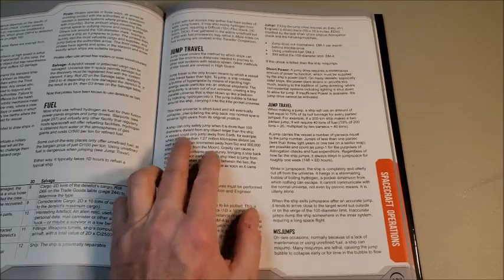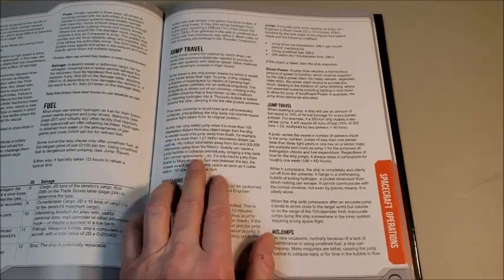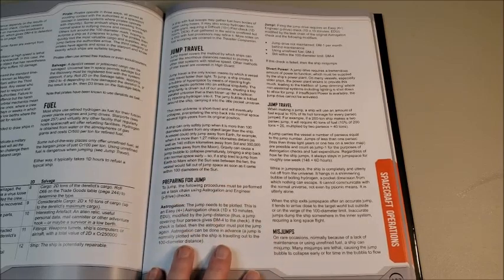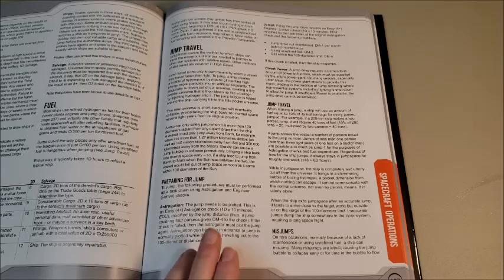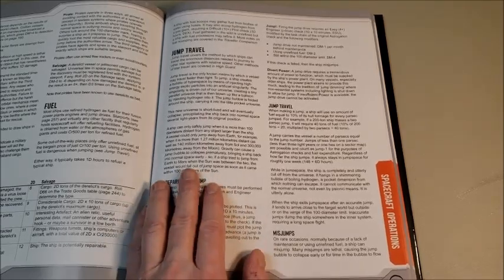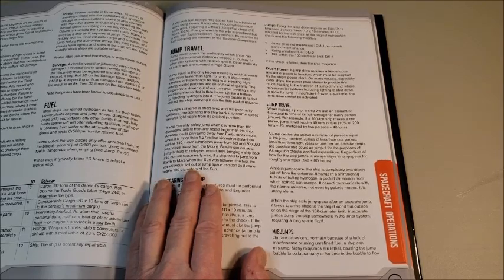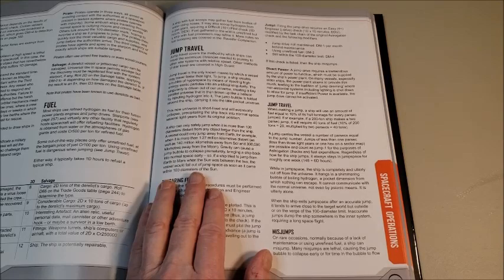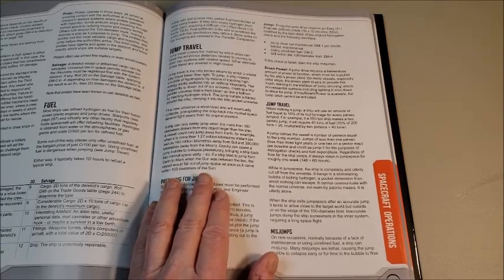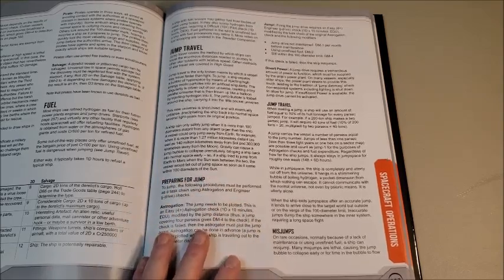So you can only safely enter jump space when you are more than 100 diameters distant from any object larger than the ship, or you have to be out of a gravity well. This makes it kind of interesting because, for instance, if you're within 100 diameters of Sol, Earth's sun, you can't jump from Earth because Earth is still within 100 diameters of Sol. You'd have to actually move away from the sun and then make your jump.